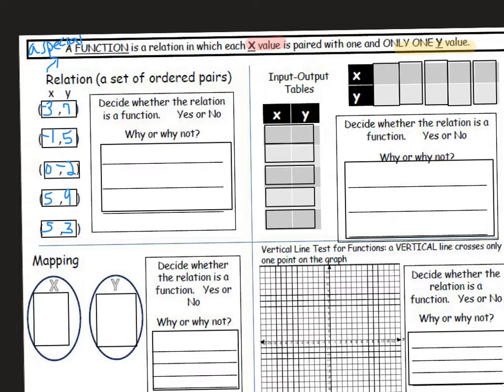Take your pink highlighter and only focus on your input values. According to my definition, every x is paired with one and only one y value. Well, we need to decide whether this relation, this set of ordered pairs, is a function or not according to the definition of a function.